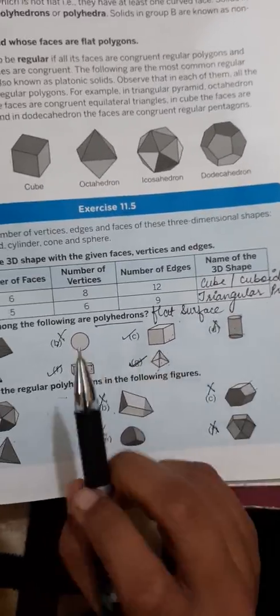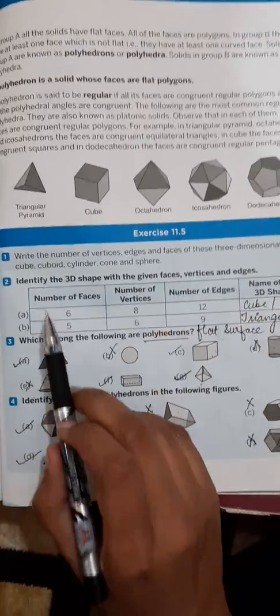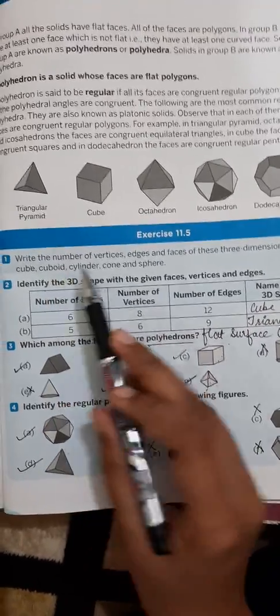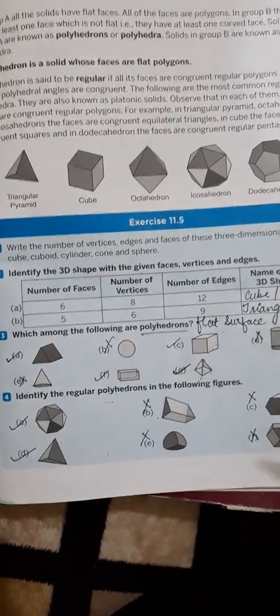Okay. And from this exercise 11.5, you have to do question number 1 in the notebook. And the rest, question number 2, 3 and 4, you will be doing in the book.